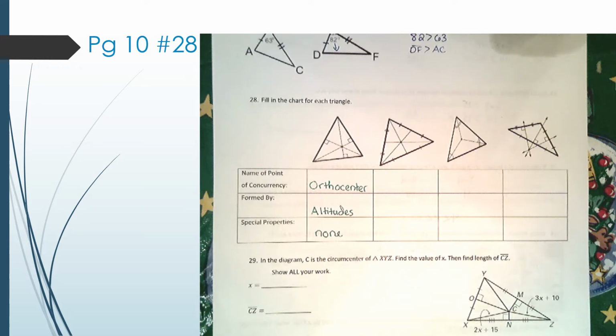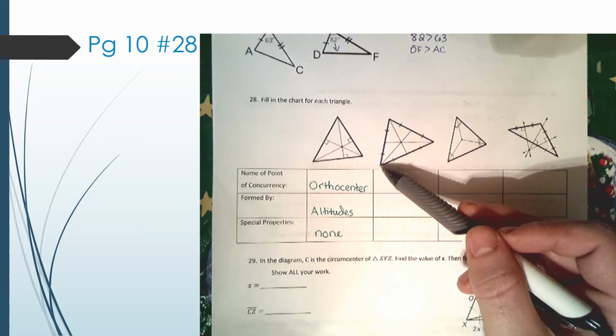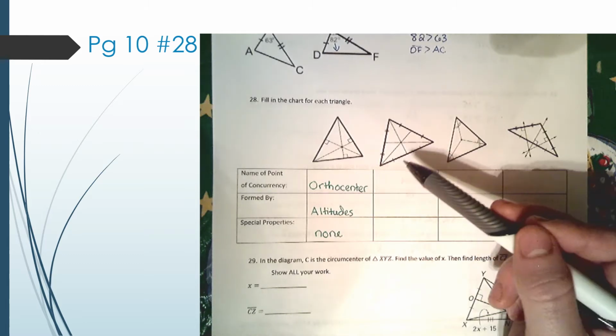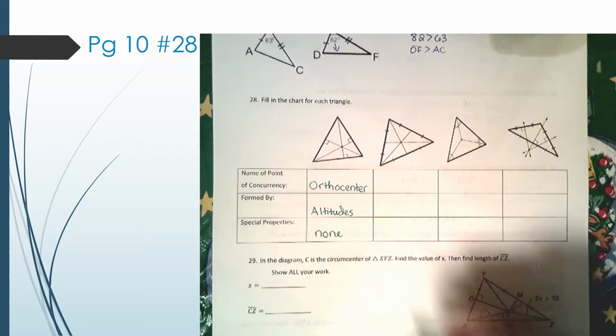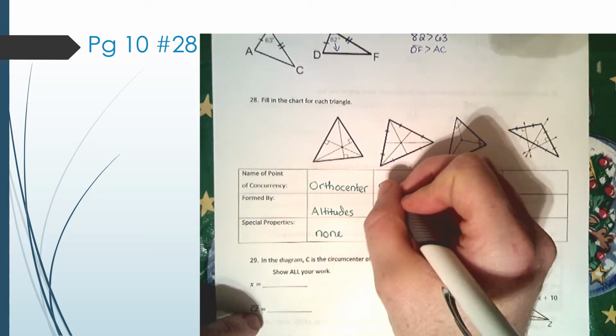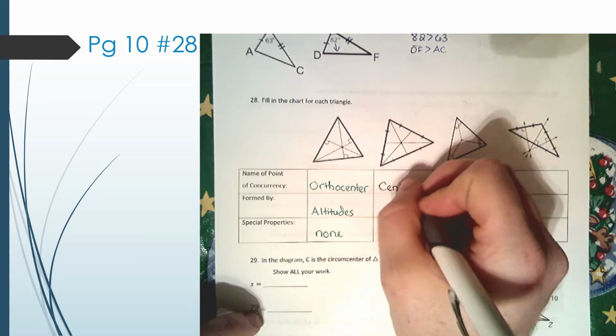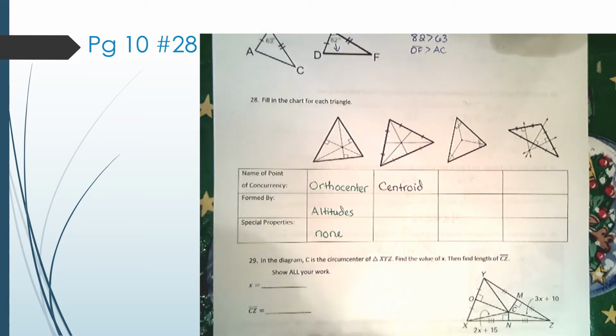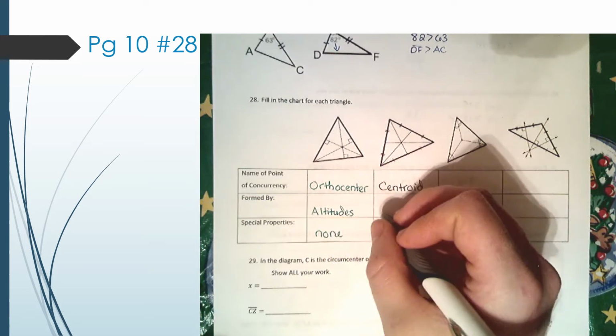The next one, what I'm noticing is these lines are cutting each of the sides in half. So this one is a centroid, and the lines that are cutting each of these sides in half would be called medians.